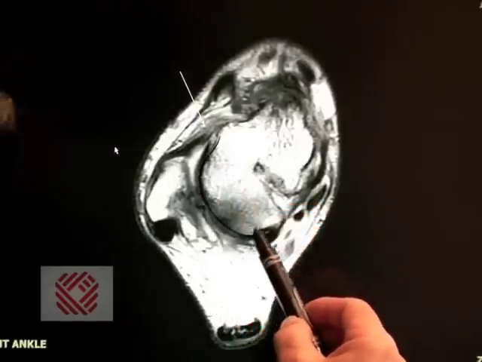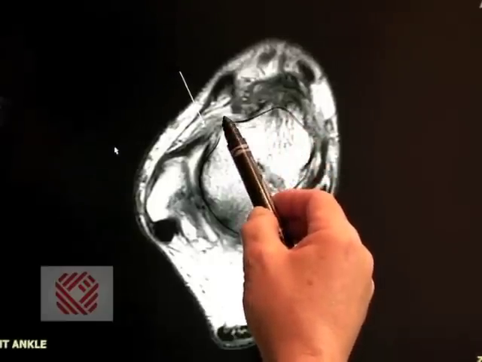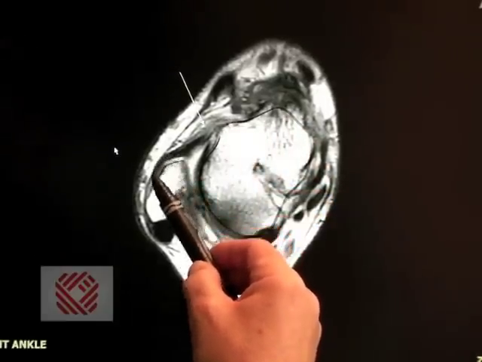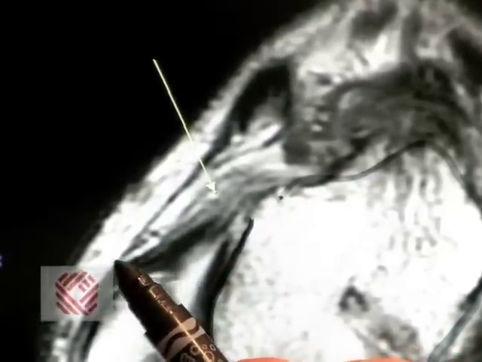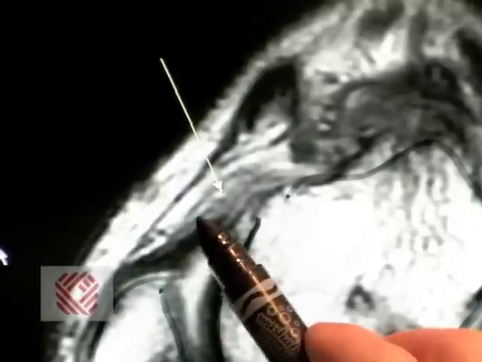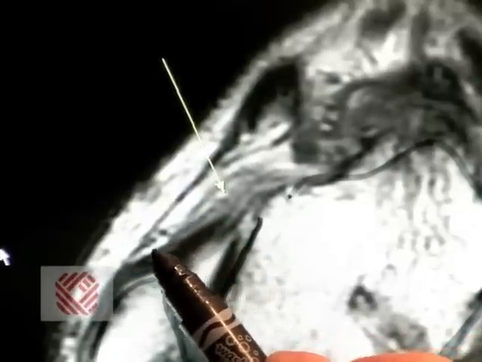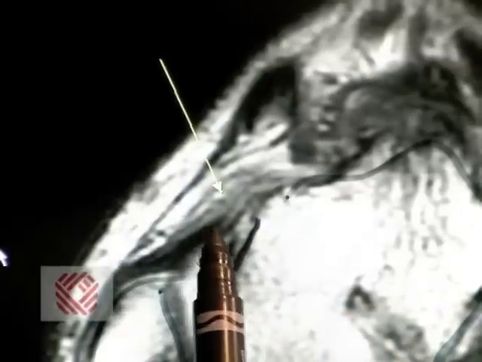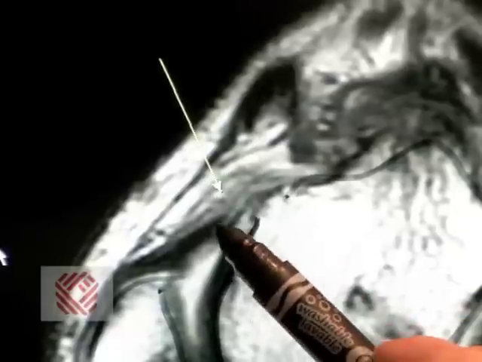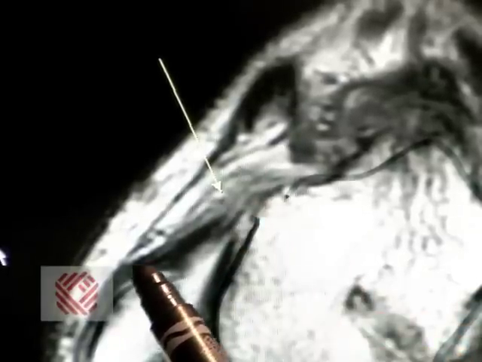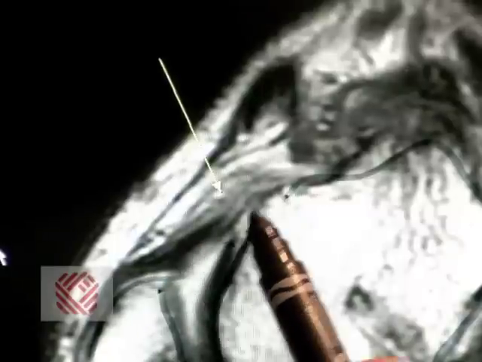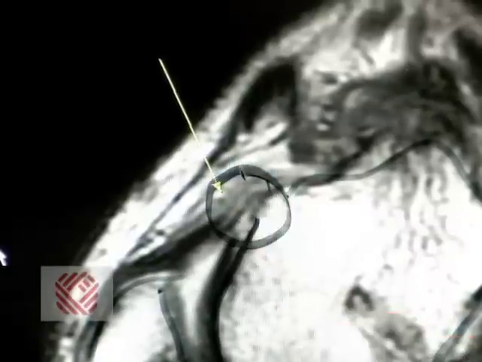This is the leg bone, and this is the bone called the fibula. The ligament is in the front here, and the ligament should be a dark black. This is normal ligament. A tear, which is illustrated by the yellow arrow, is represented by a more grayish and white area. So this is normal ligament, and here is the tear here.